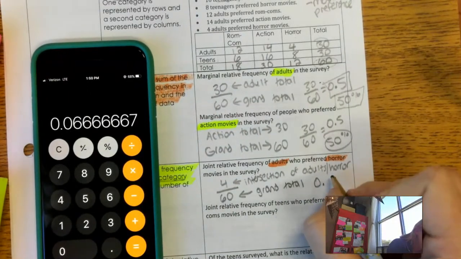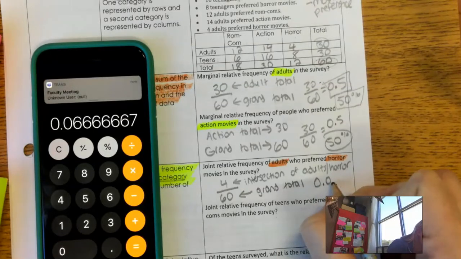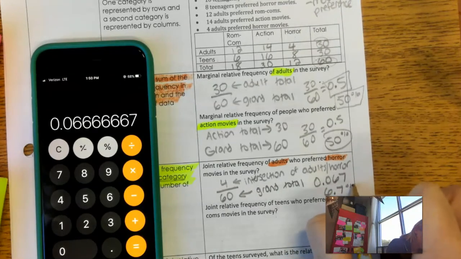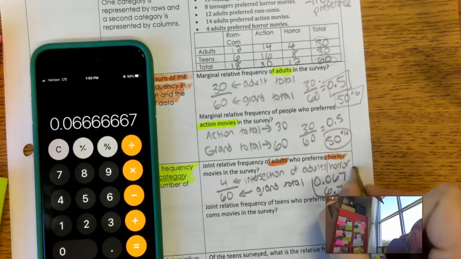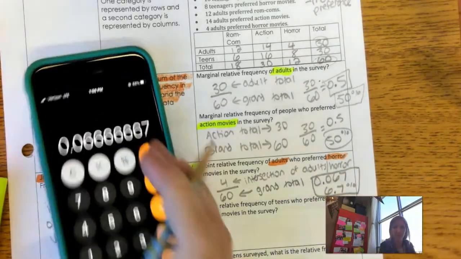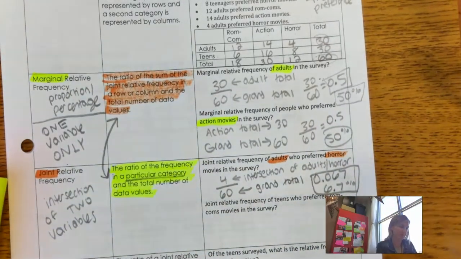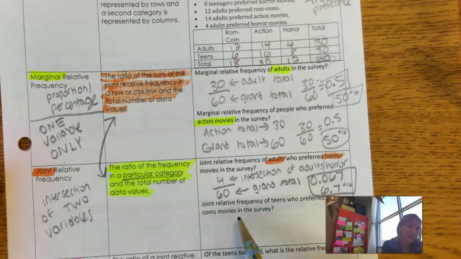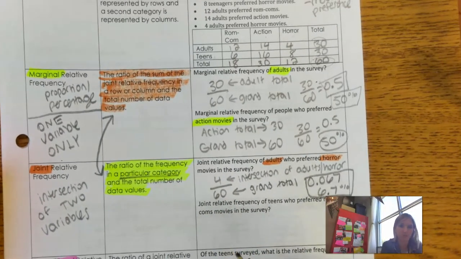We'll round to 3 decimal places, 0.067. And as a percent, I know that's 6.7%. All you're doing is dividing. All right, take a minute and try the next one on your own.